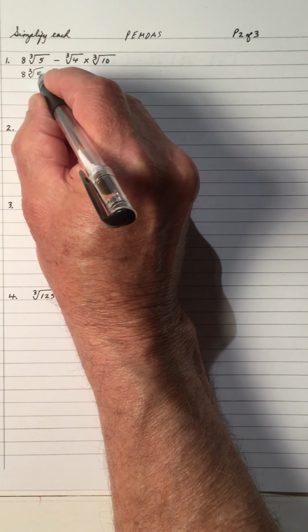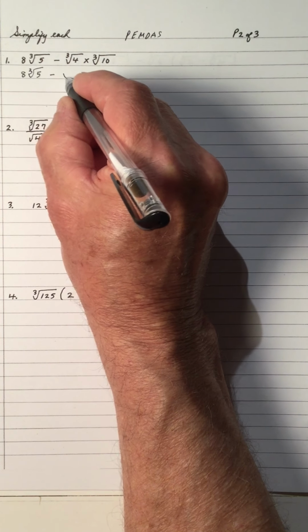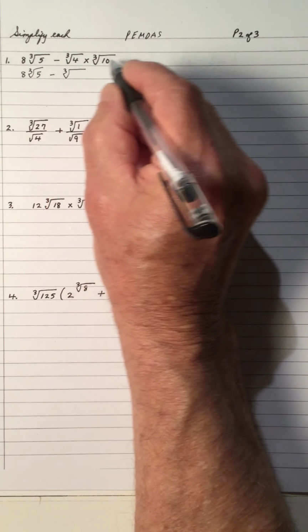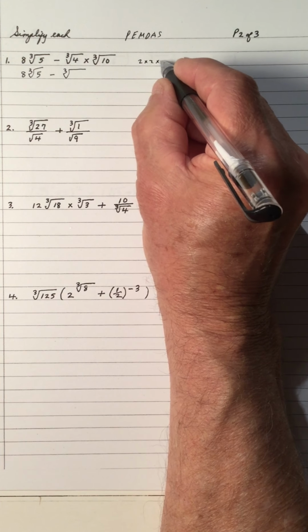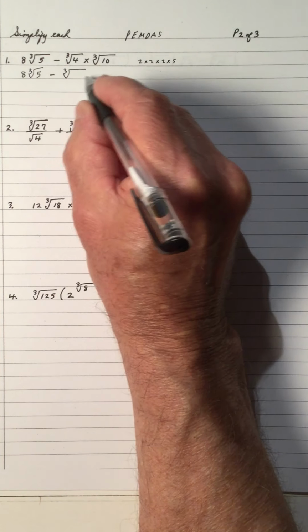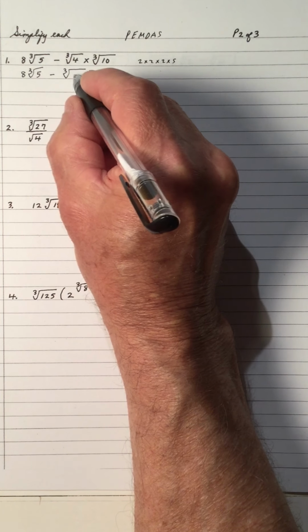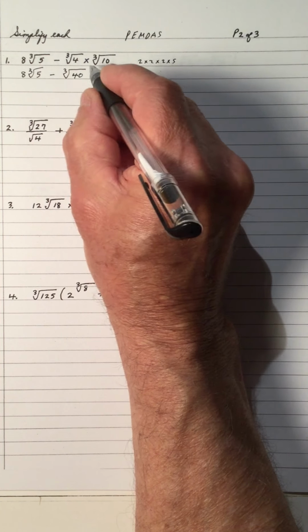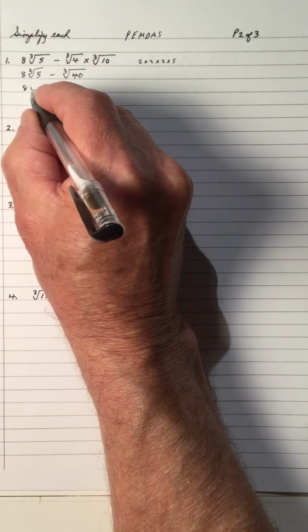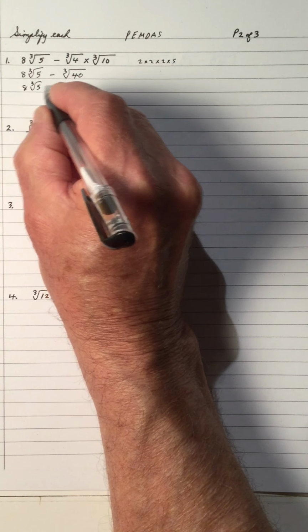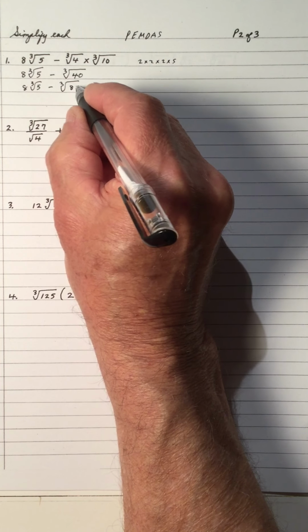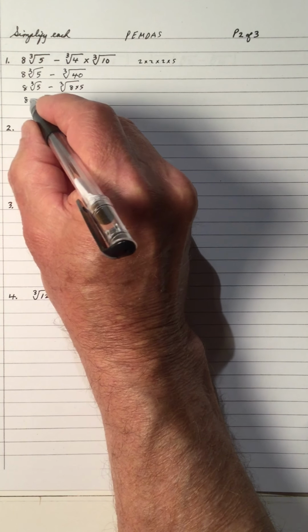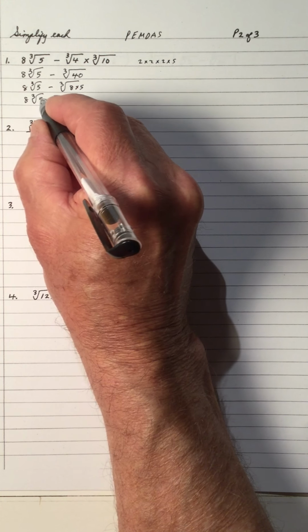When we multiply, again, we can either break the 4 down as 2 times 2, and the 10 is 2 times 5, and write that down, or we can go with a 40, either or. And if we go with a 40, the perfect cube factor of 40 is an 8, so it's 8 times 5, so it's 8 cube root 5.